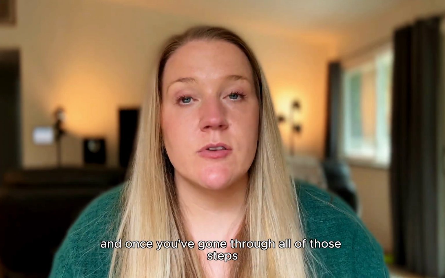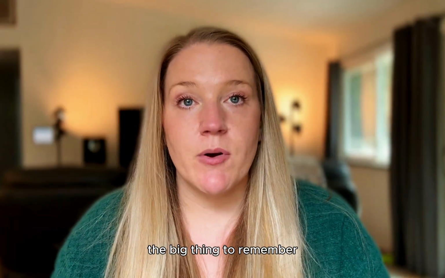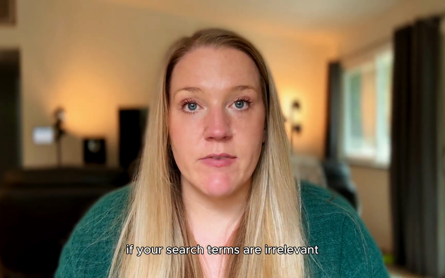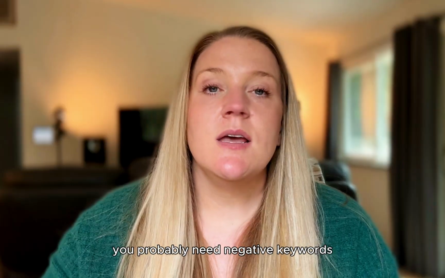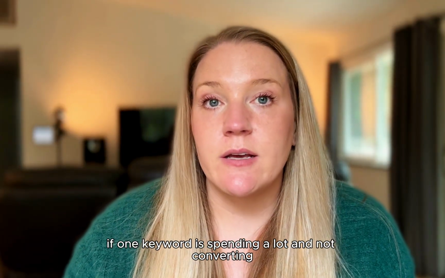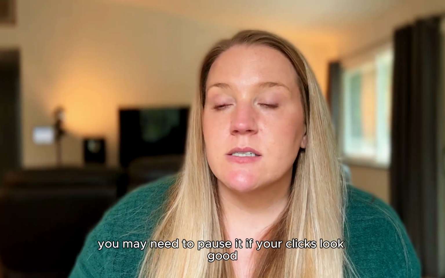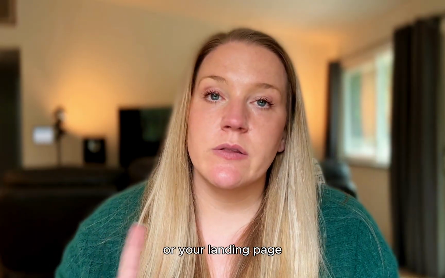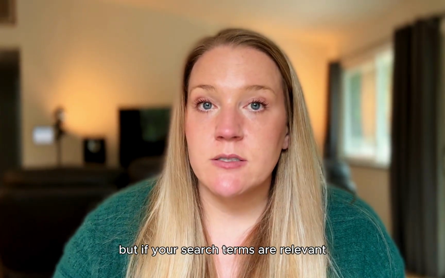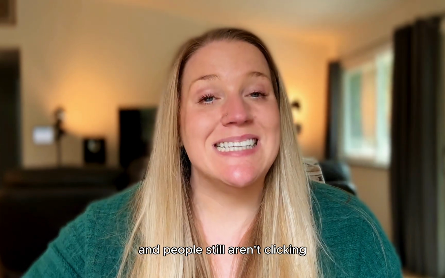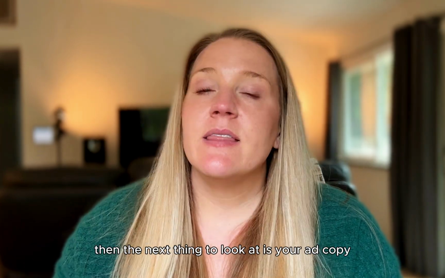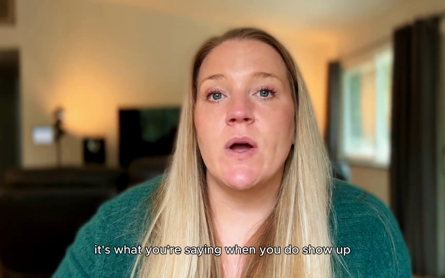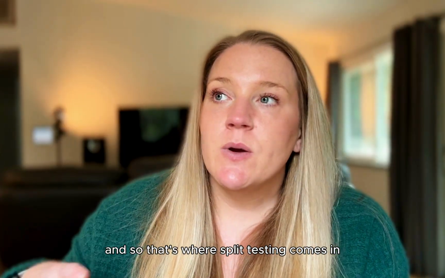And once you've gone through all of those steps that we've just talked about, the big thing to remember is that your data is almost always pointing you towards a next step. If your search terms are irrelevant, you probably need negative keywords. If one keyword is spending a lot and not converting, you may need to pause it. If your clicks look good, but your conversions are low, you probably need to either check your tracking or your landing page. But if your search terms are relevant, your campaign is showing, and people still aren't clicking or converting the way that they should, then the next thing to look at is your ad copy. Sometimes the problem isn't who you're showing up for, it's what you're saying when you do show up. And so that's where split testing comes in.